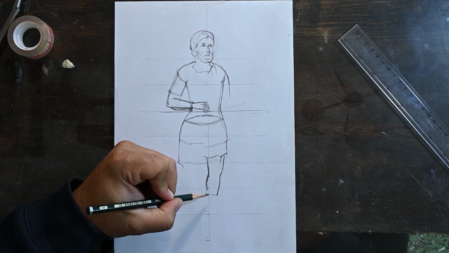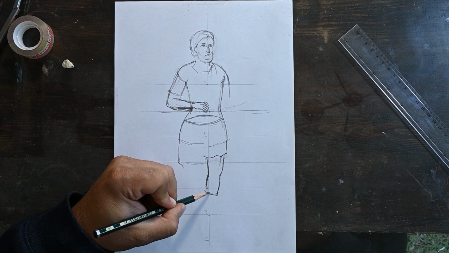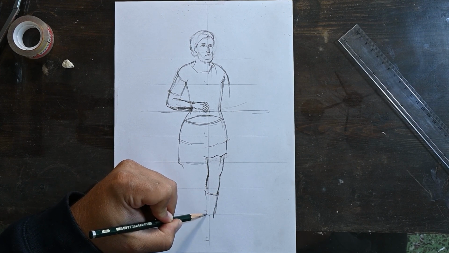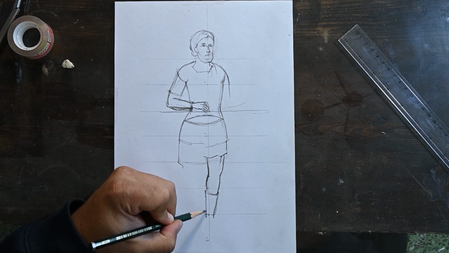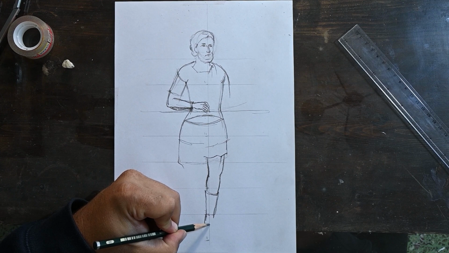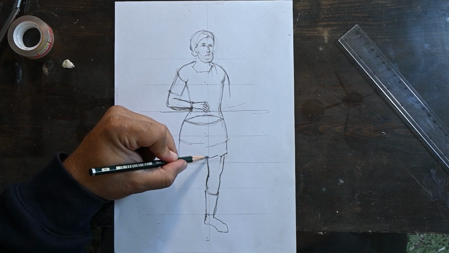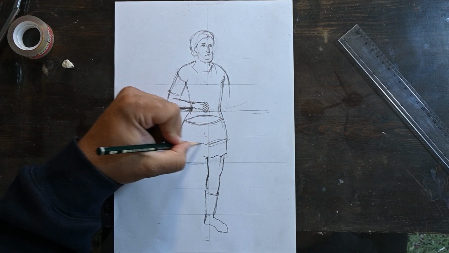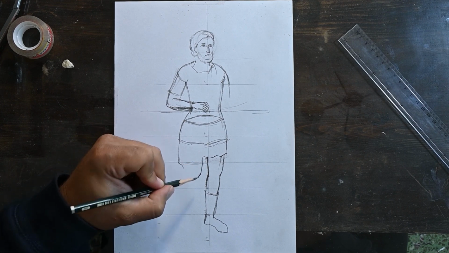I would say if you have to choose between those two, it's better to make a saint or a human figure look taller than shorter. I've seen some short saints, where the total length is, say, 6 heads in total, where the result is not very nice.